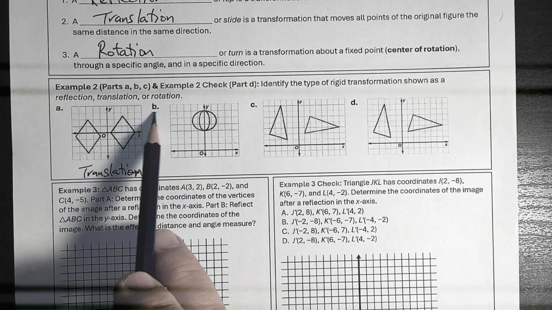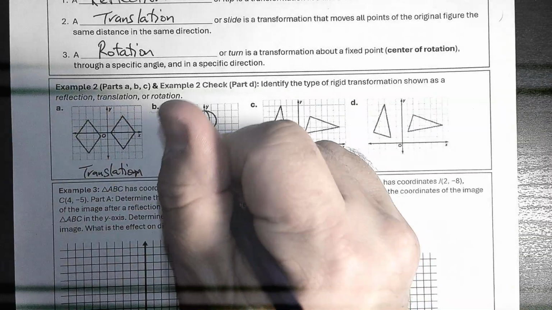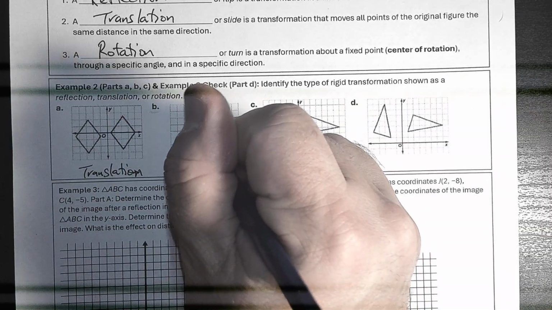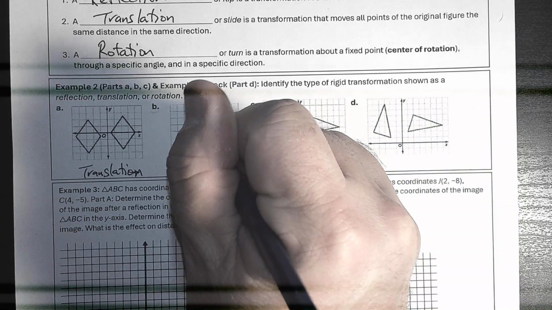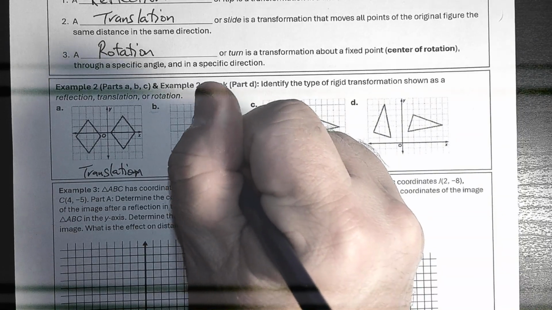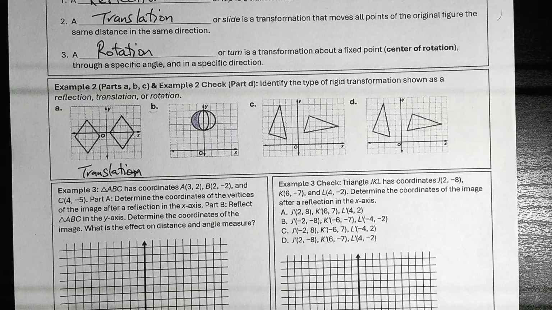But part B here, so this was in color, and it made a little more sense than the way we're looking at it. This is a reflection, so I'm going to make one side purple.